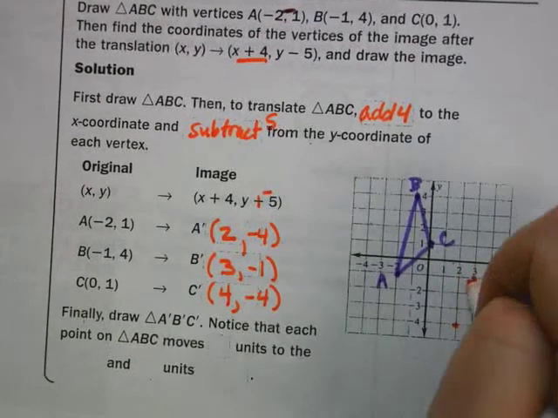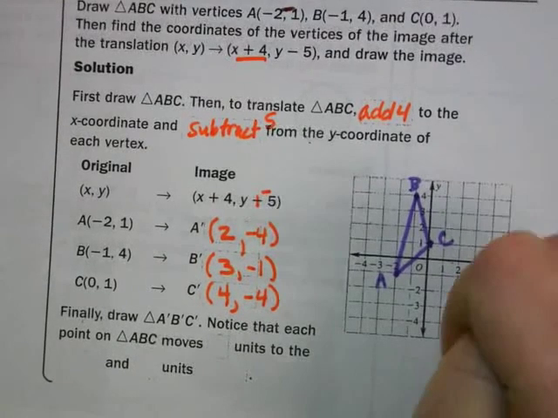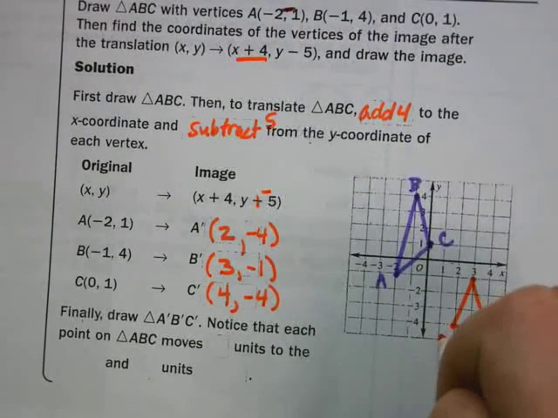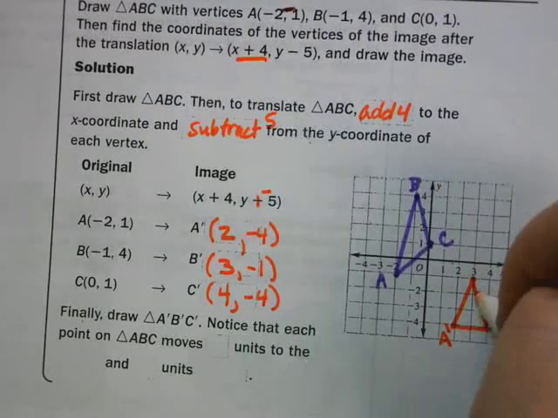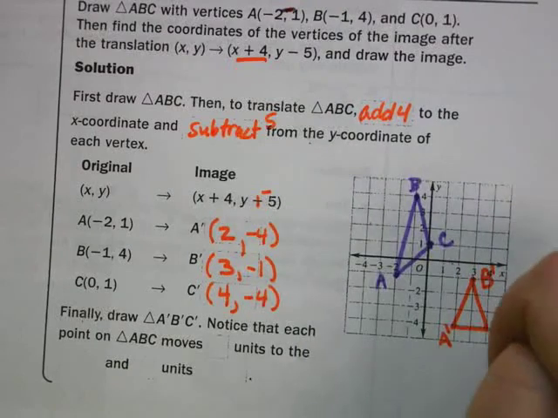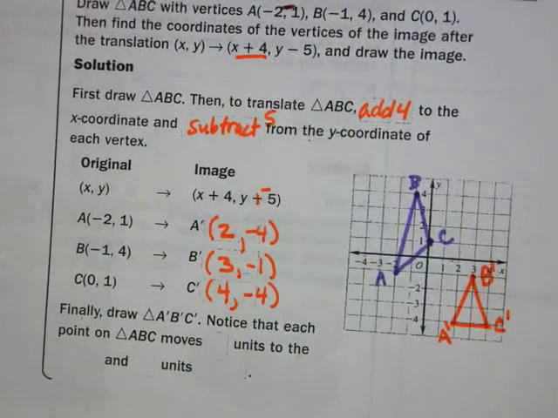Not going to work because, well, yeah, that's okay. I have my original picture there. So I'm going to go back and fix this guy here. So this is 2, -4 is A prime. 3, -1 is B prime. And C prime is right here, 4, -4.